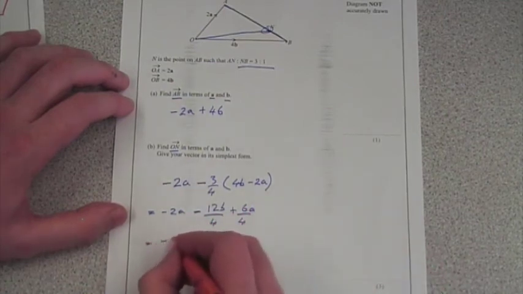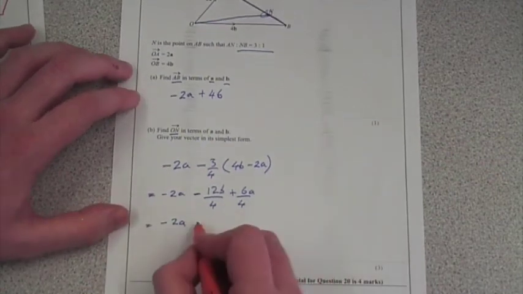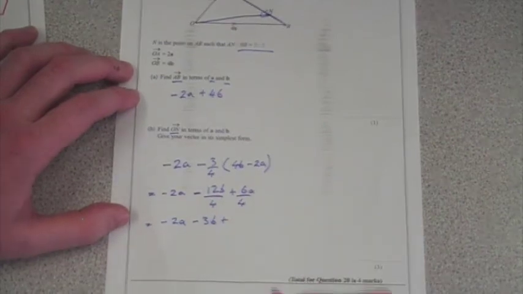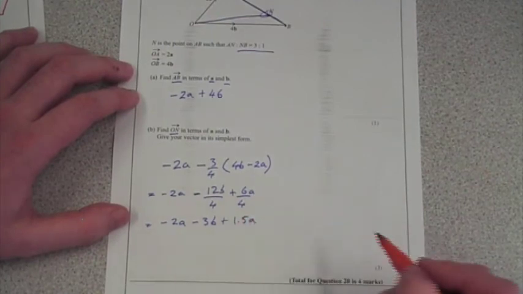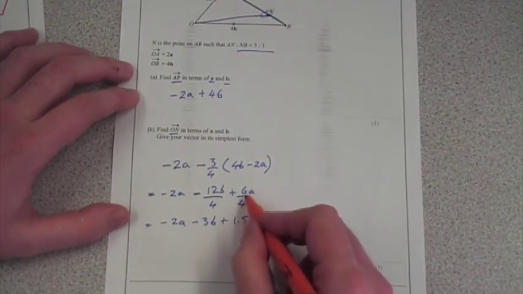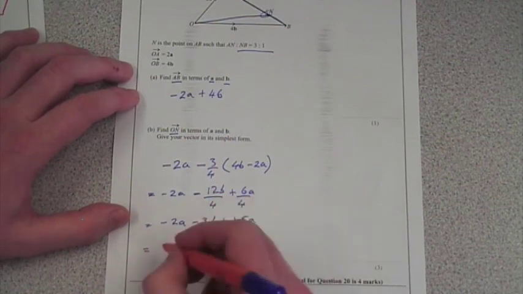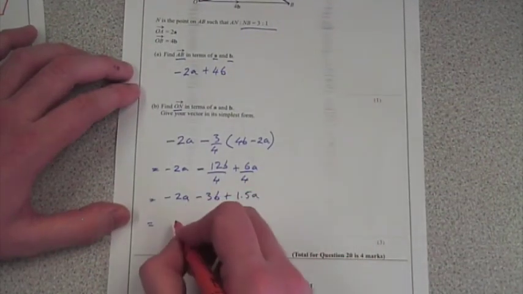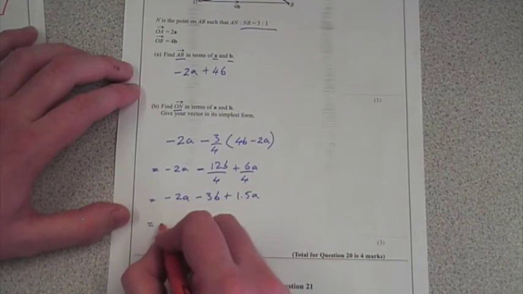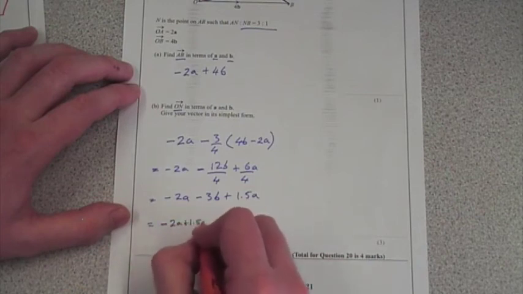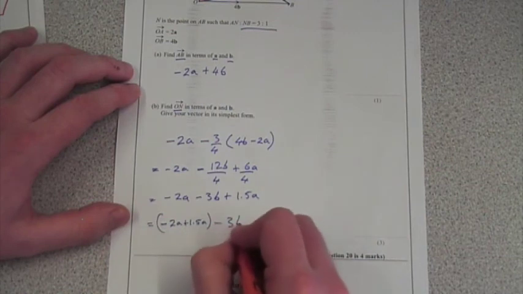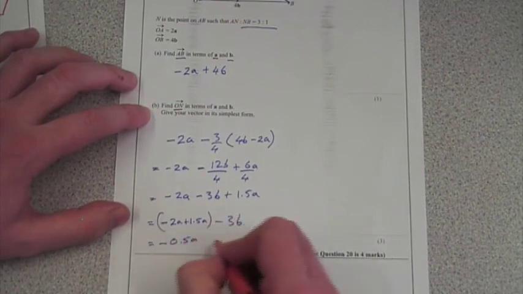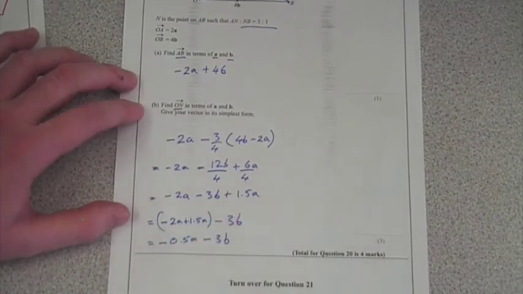Then we can break this down again further, so it's minus 2A minus 3B plus 1.5A, because all we're doing is dividing 6 by 4. Collecting our like terms, it becomes minus 2A plus 1.5A minus 3B. And our final answer will give us minus 0.5A minus 3B.